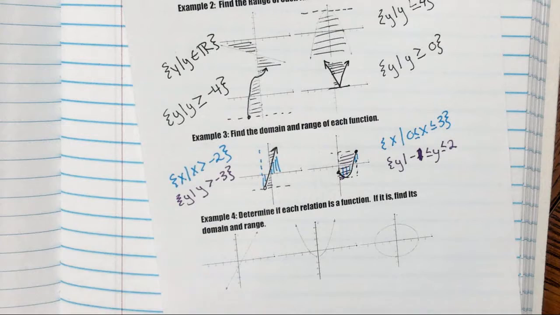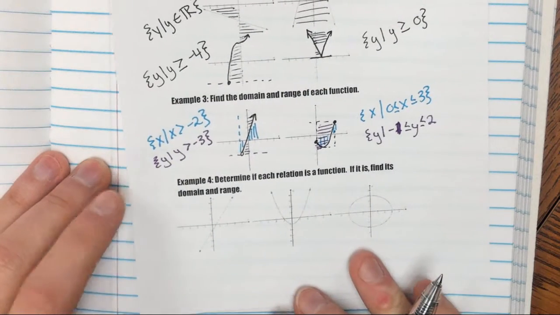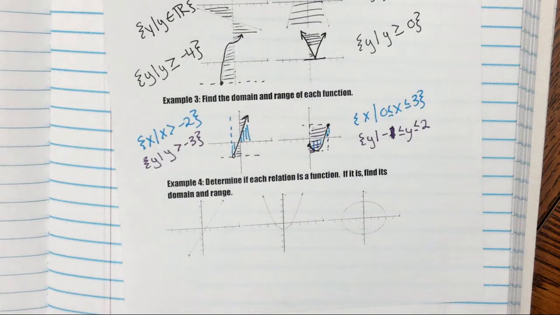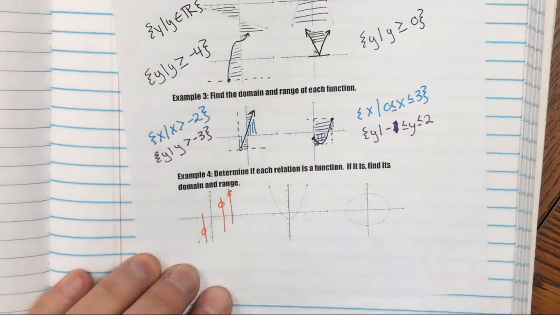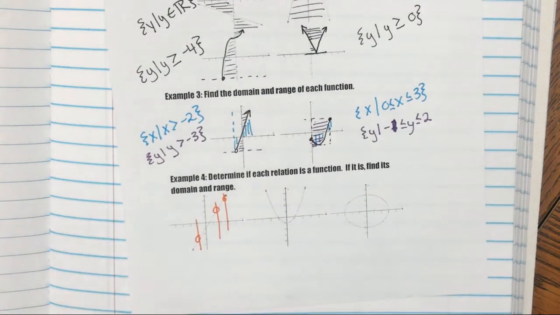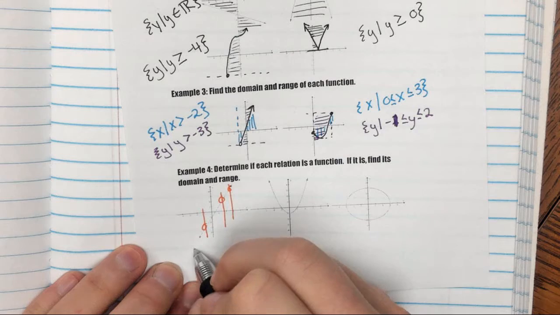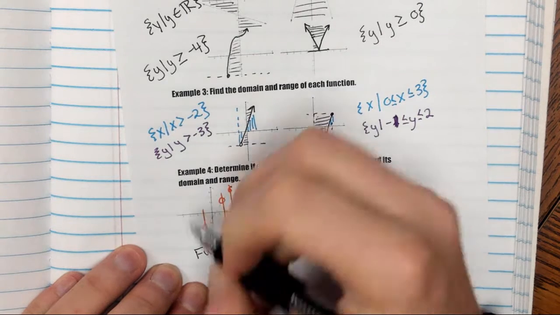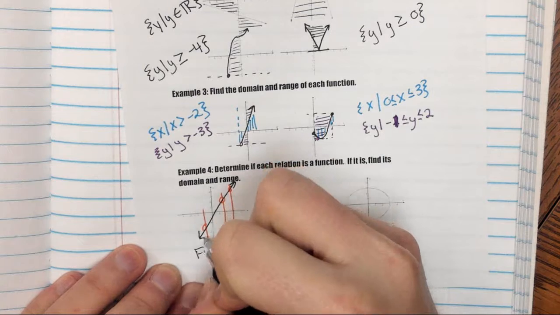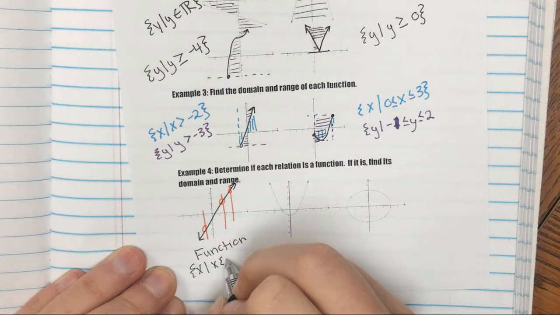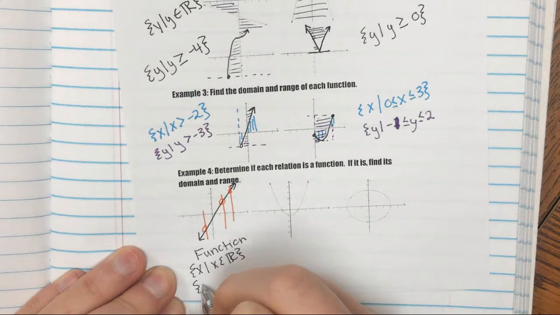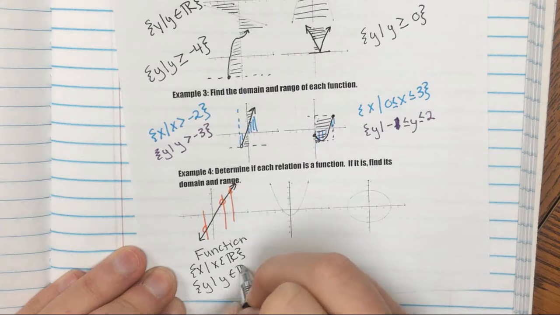All right, last examples, we're going to determine if each relation is a function or not. And if it is, we're going to find the domain and range. So I'm going to do my vertical line test. And if I draw vertical lines on this first graph, I notice that no matter where I draw my vertical lines, they only touch in one place. So this one is going to be a function. It's a line that continues infinitely in both directions. So my domain is going to be all real numbers, and my range is also going to be all real numbers.